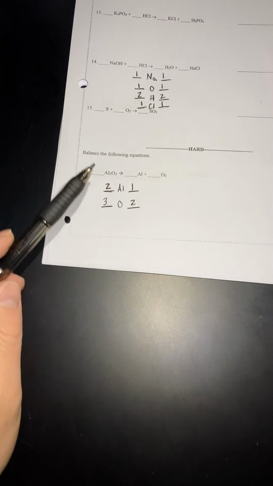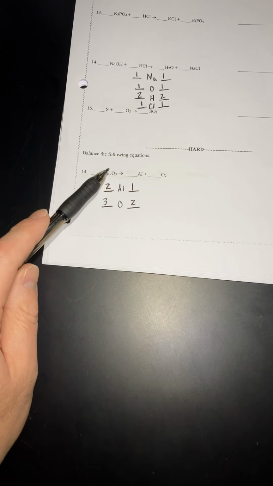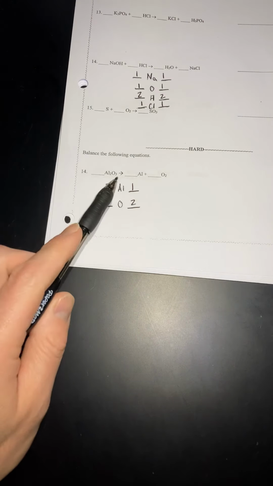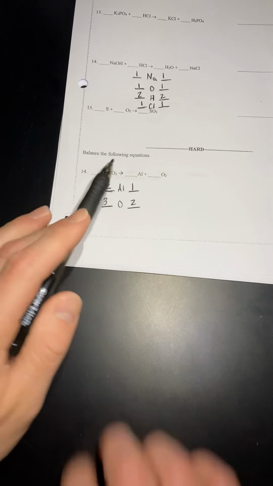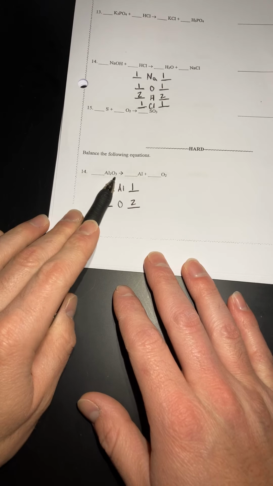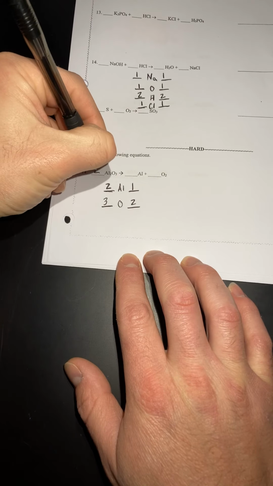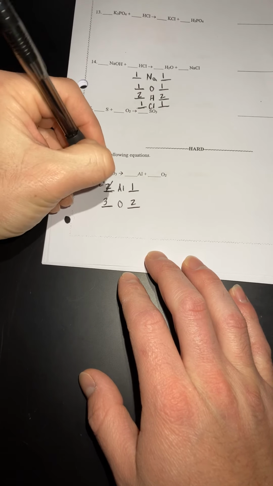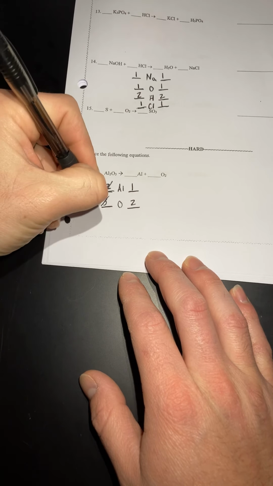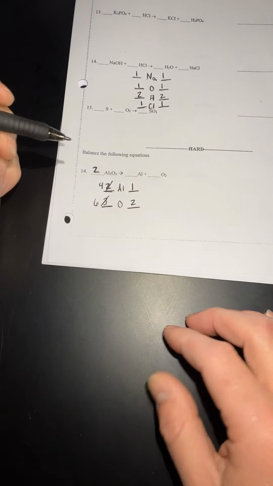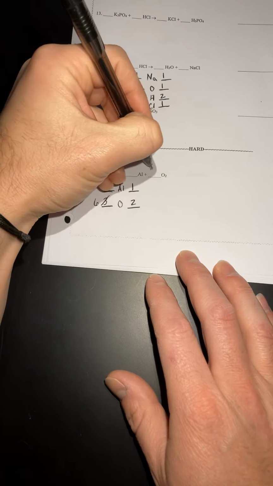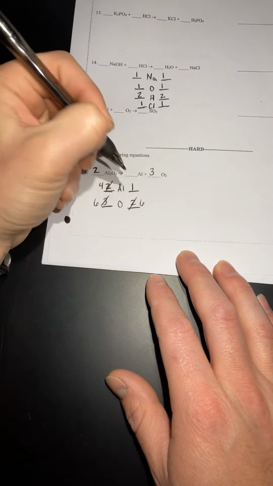So I'm going to have to multiply both sides by a number. What you have to do here is you have to find the least common multiple. Okay? So the smallest number that both 3 and 2 would go into is 6. So what do you multiply 3 by to get 6? 2. So if you put a 2 right here, that gives me 4 aluminums. It also changes my oxygen to 6. And then what do you multiply 2 by to get 6? 3. So if we put a 3 right there, that makes this 6.